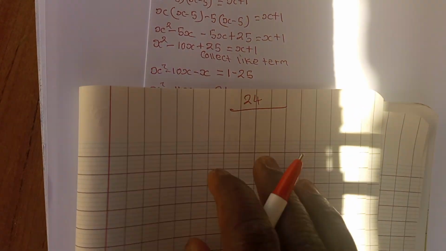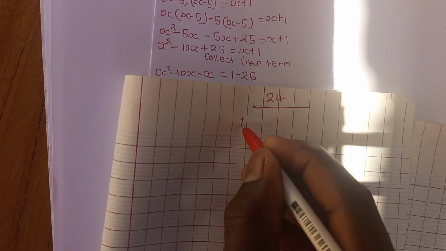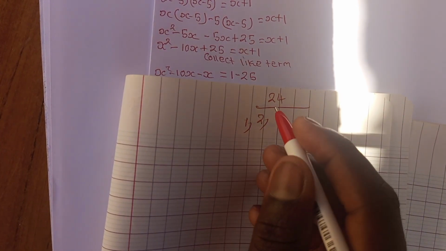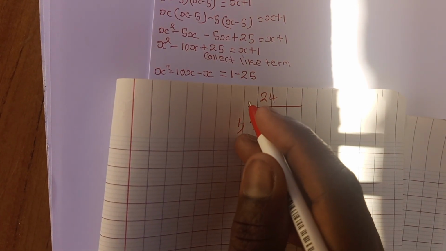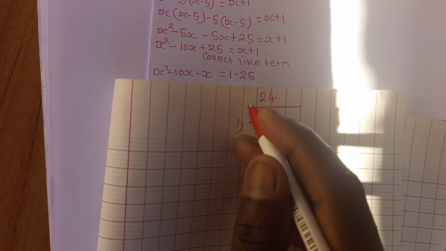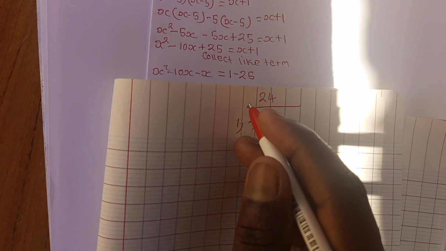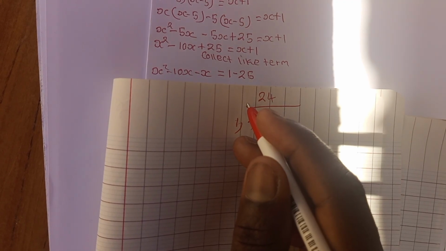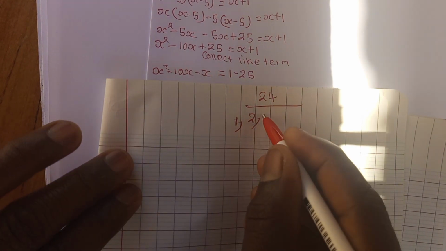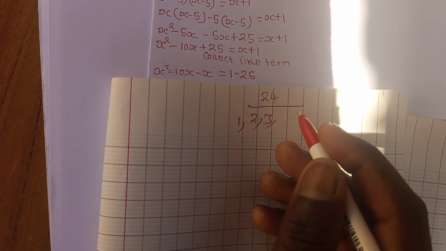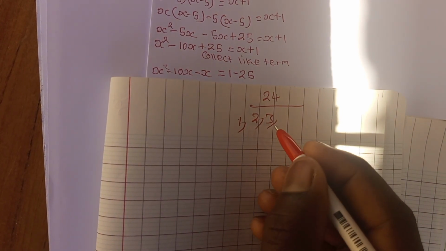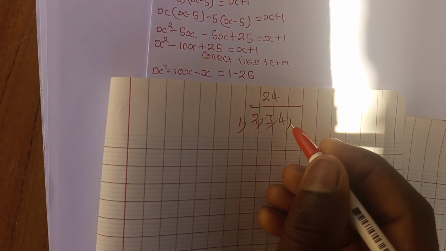Now 1 can enter into 24 without remainder. 2 can enter into 24 without remainder. Now let us try again. We say 24 divided by 3. 3 can also enter without remainder. We say 24 divided by 4. Also 4 can enter without remainder.